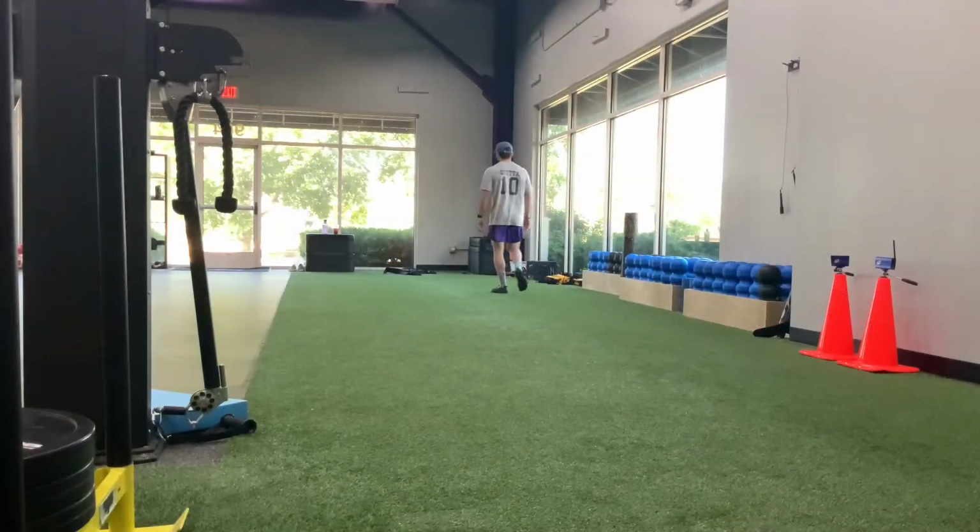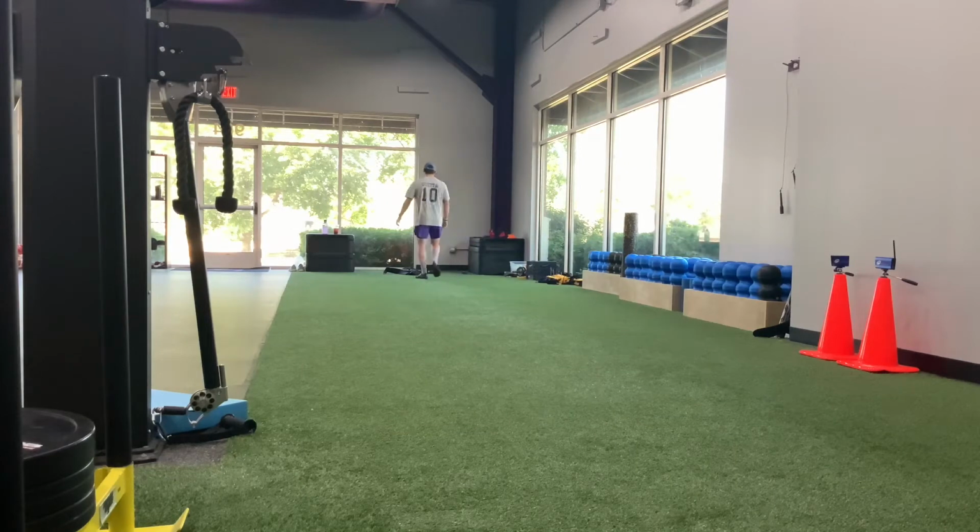Next, we have a resisted 10-yard sprint, right? Adding resistance will increase the power output of this exercise. However, we still want it to be fast, so we're going to use a measurement of 1.5 times your best 10-yard time as a goal to help you select the weight you're going to use to keep you in that range and keep moving fast during this exercise.